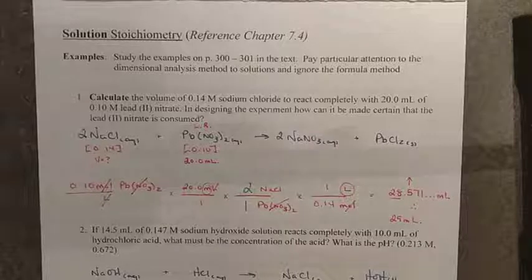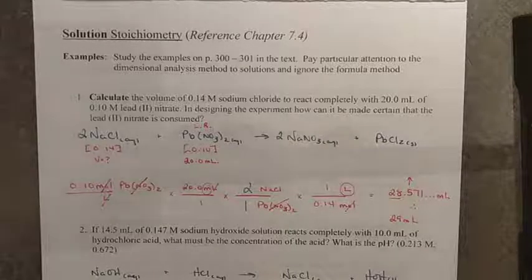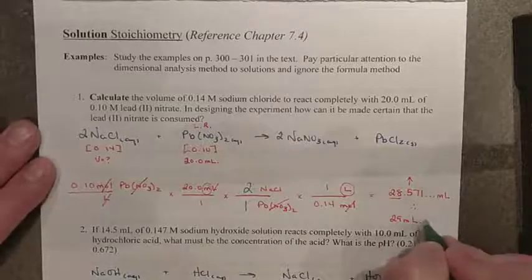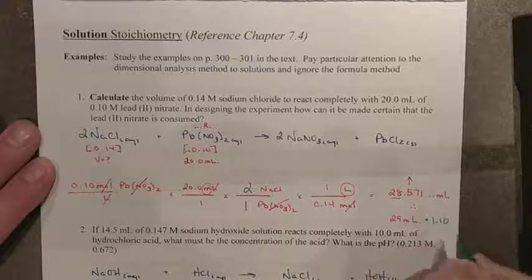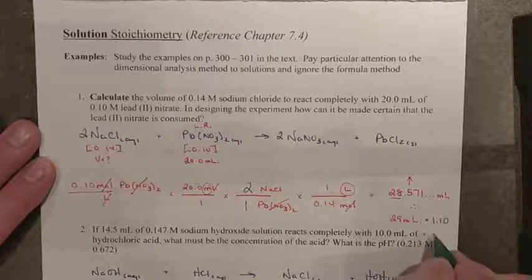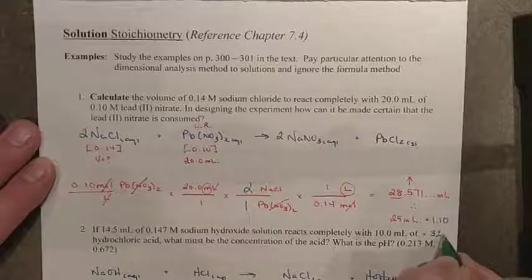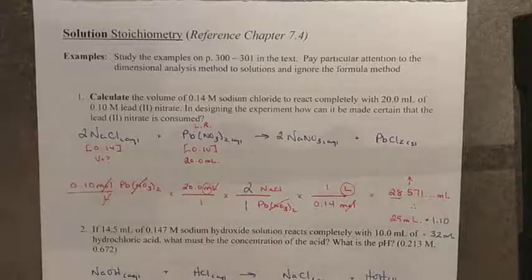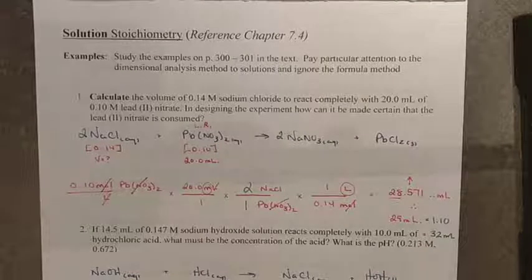At this point here, if I want to know how much should I use to make sure it's completely consumed, please remember the 10% rule. And so I would multiply this by 1.10, and sorry, I've run myself out of room here, but that would be a 32 mL volume that I would likely use if I had to run this in a lab.